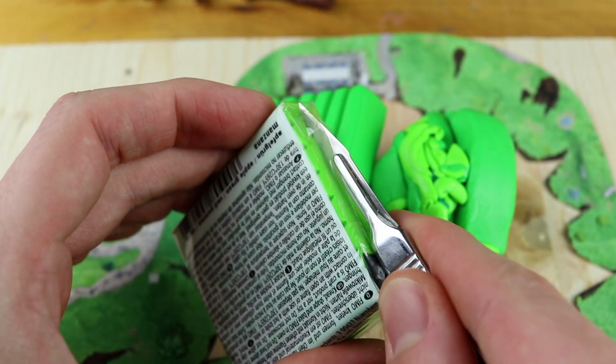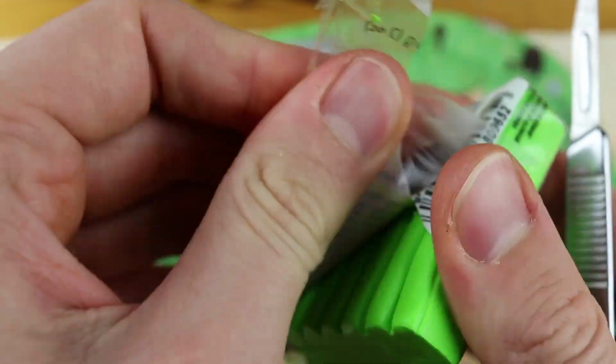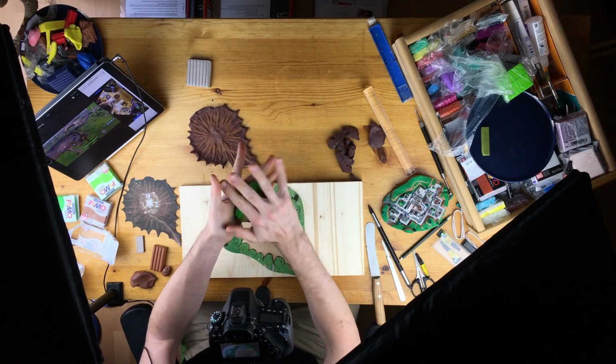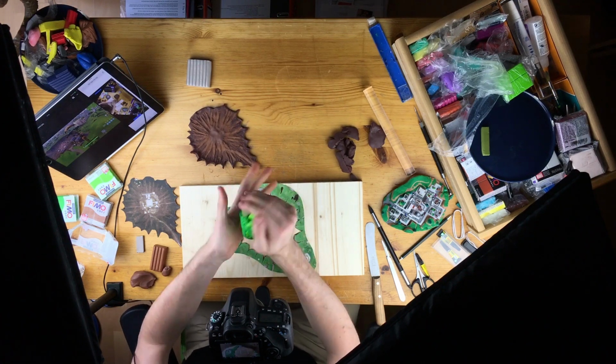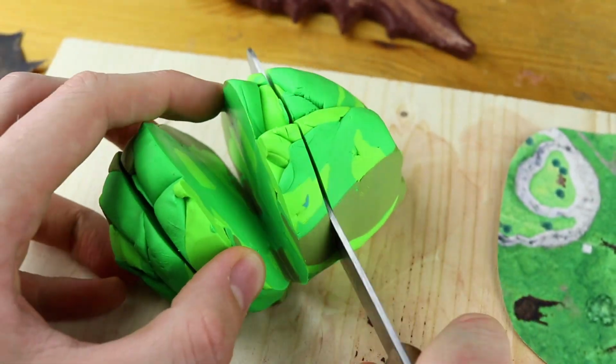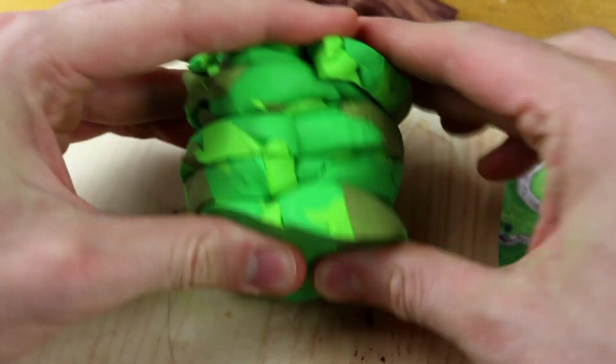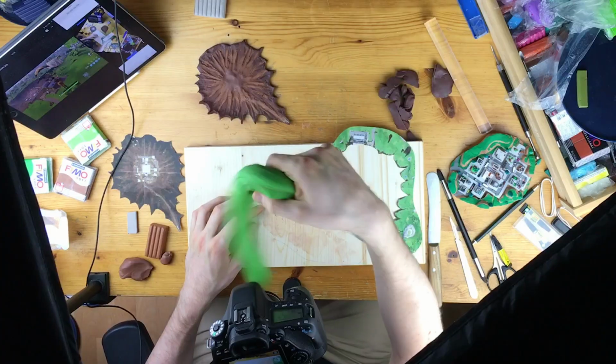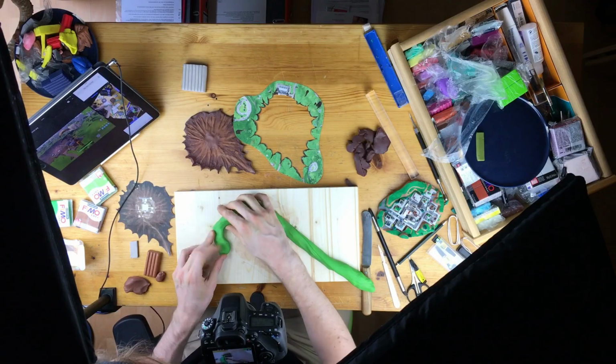Now that we finished creating with brown clay, we are switching over to a lot of green clay. And I didn't try to mix it too strongly in order to have a nice green pattern inside. This will be all for the grass.